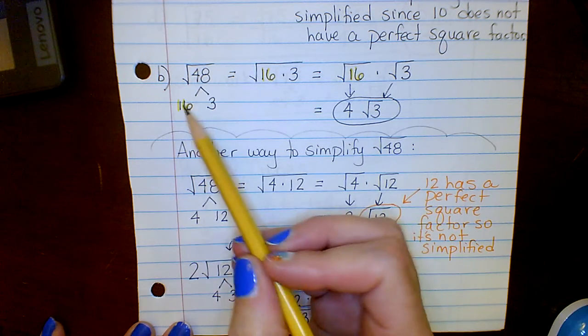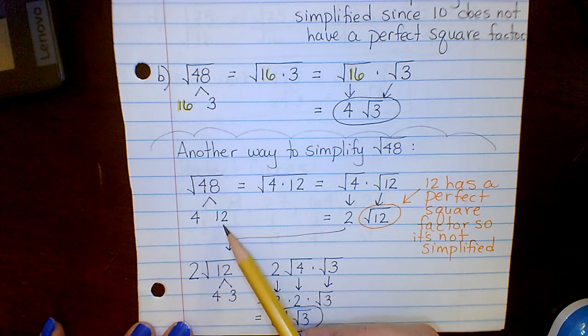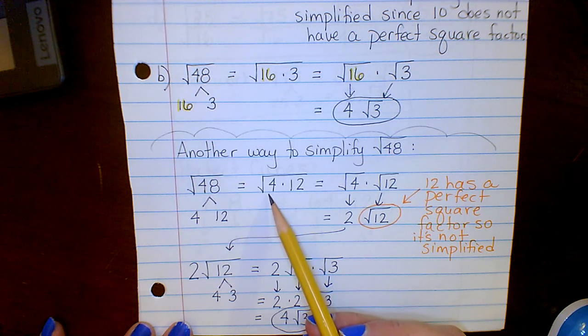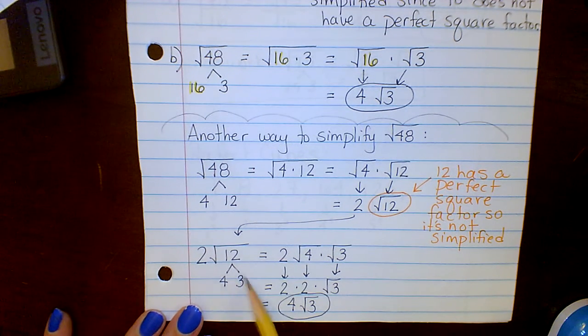If for some reason you didn't see that factor of 16, if you split this into 4 and 12, and you said, oh, the square root of 4 is 2, and then we get the square root of 12, this is not simplified completely. I mean, it's better than it was, but 12 has a perfect square factor. So then you would have to take this 2 root 12, split 12 up into 4 and 3. The square root of 4 is another 2.